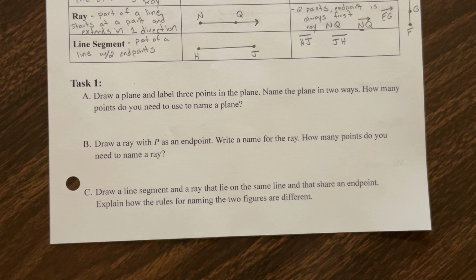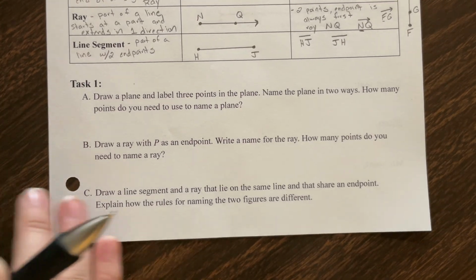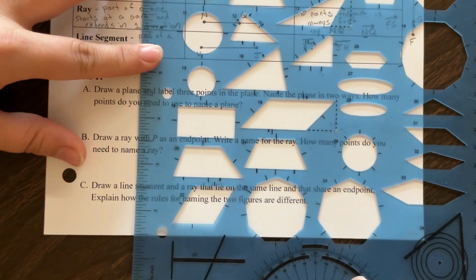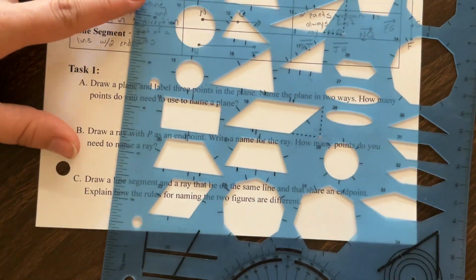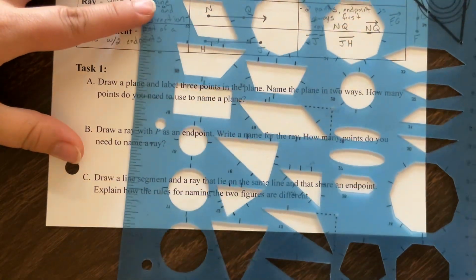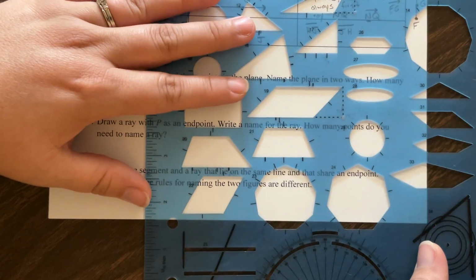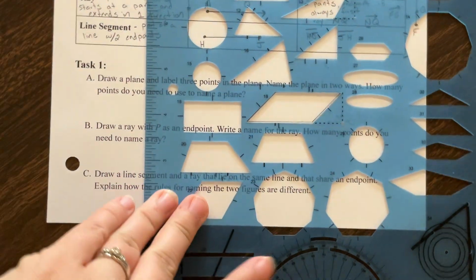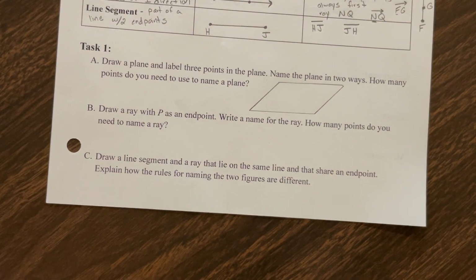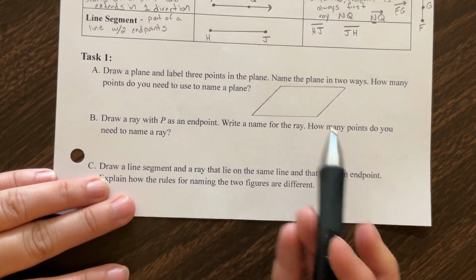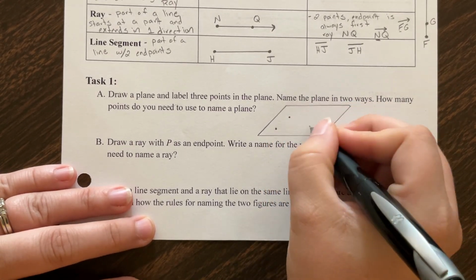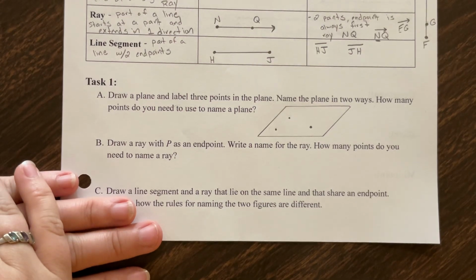So now here's some practice. We want to draw a plane. Okay, so step 1, draw a plane. You can make this plane go any which way. I can also flip it over if I want to make it go that way. It just depends on which way you want to make your plane go. So there's my plane. Draw a plane and label 3 points in the plane. So 1, 2, 3. There's 3 points that are in the plane.